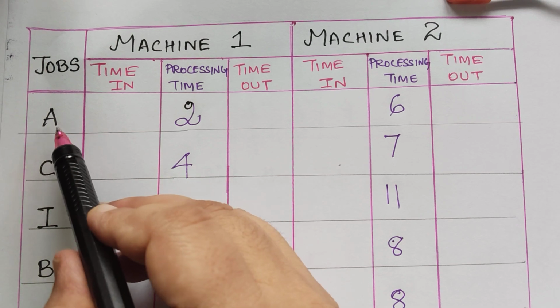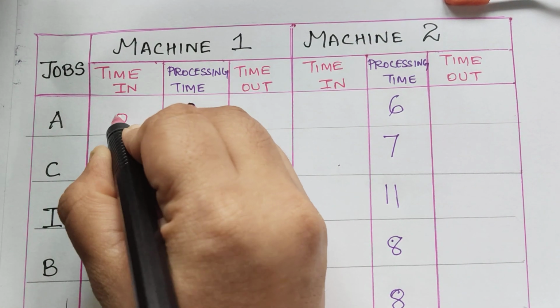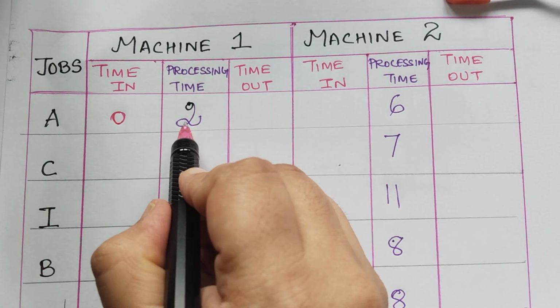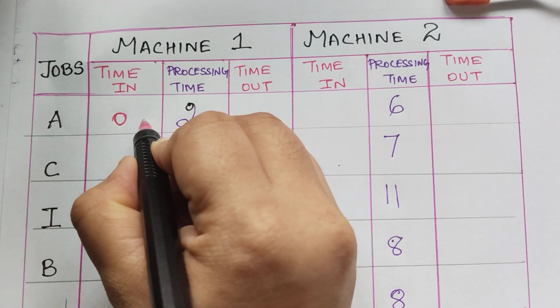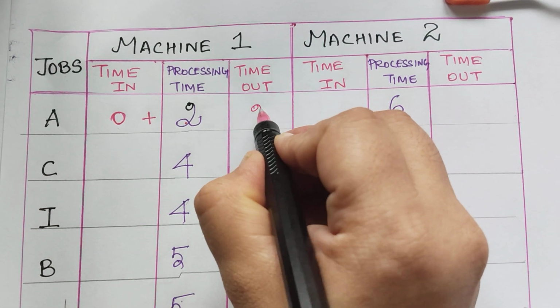Now always remember, when the first job enters machine 1, the time in will be 0. After processing for 2 hours, 0 plus 2, the time out will be 2.